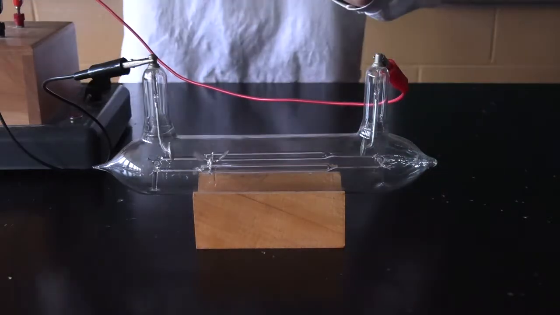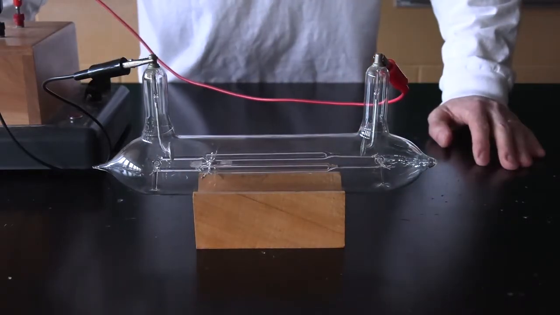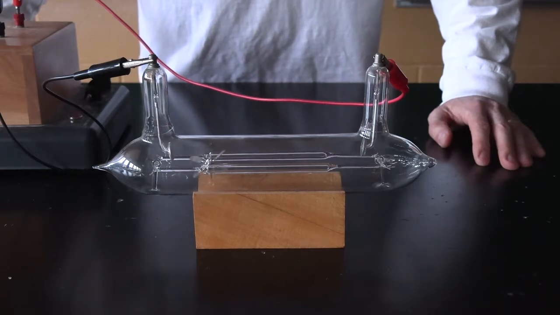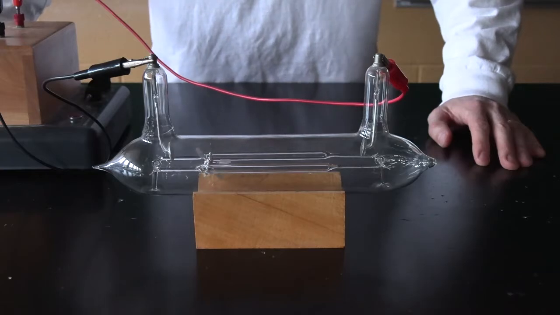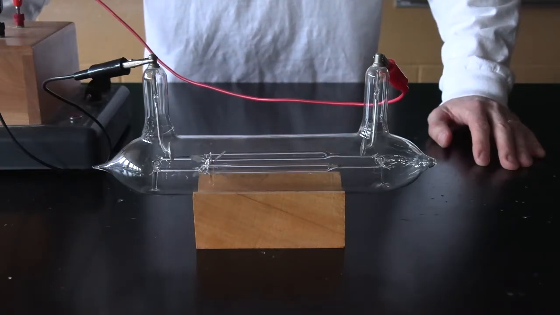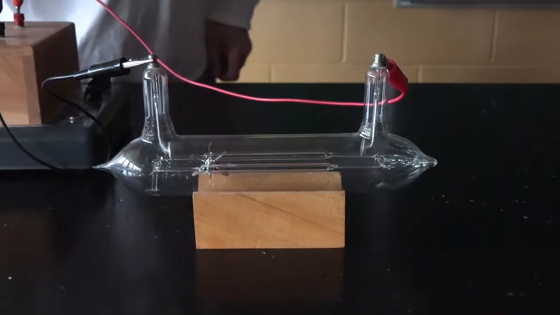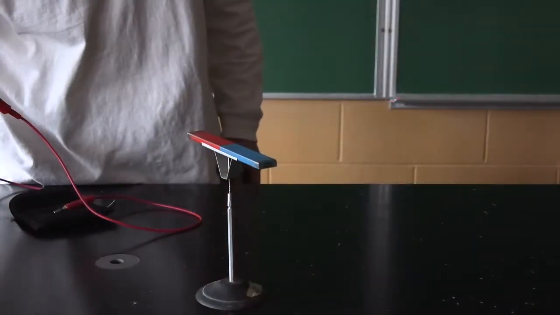What I'm going to do is use this same power supply in a different tube to show you evidence of the magnetic force on a beam of electrons, and also show you evidence that, yes, the right-hand rule works for that electron beam. So let me reconfigure the can. To create magnetic force, I obviously need a magnetic field.